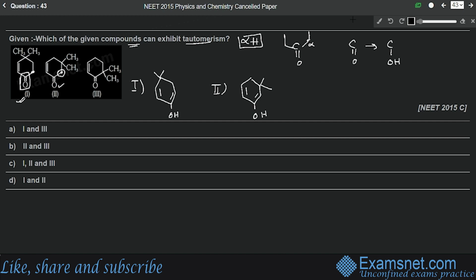Now let's come to the third one. Visibly, there are no alpha hydrogens present on either side of the carbonyl group. On the left hand side, we have this sp2 hybridized carbon, and on the right hand side, we have two methyl groups. So there is no alpha hydrogen attached to an sp3 hybridized carbon. Alpha hydrogen should be attached to the sp3 hybridized carbon.